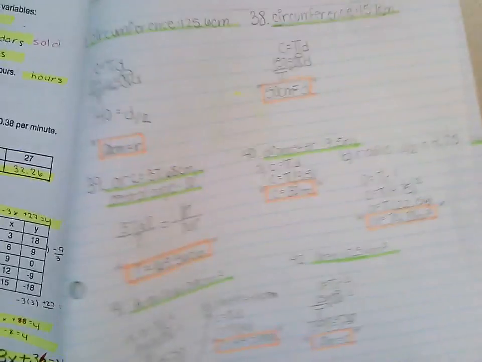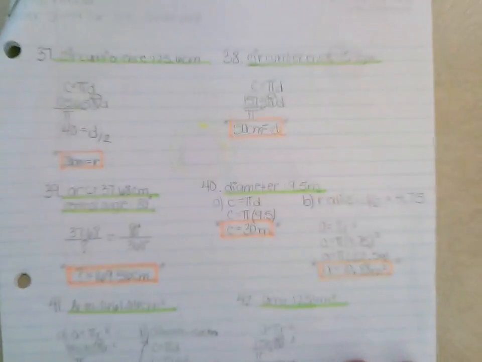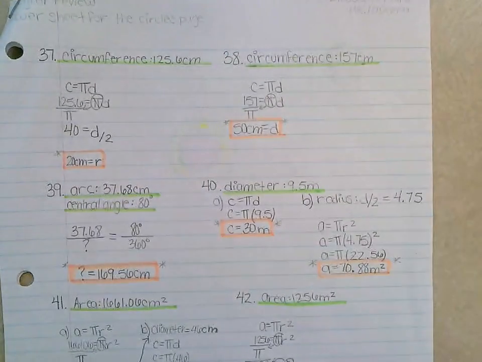Now, this we actually corrected before your test for circles. So this page is the last page of your review, which was given to you separately. Do you have that page? Yes. Can I see that? That's the page that has all the answers; all I did was give you all the answers to this page.